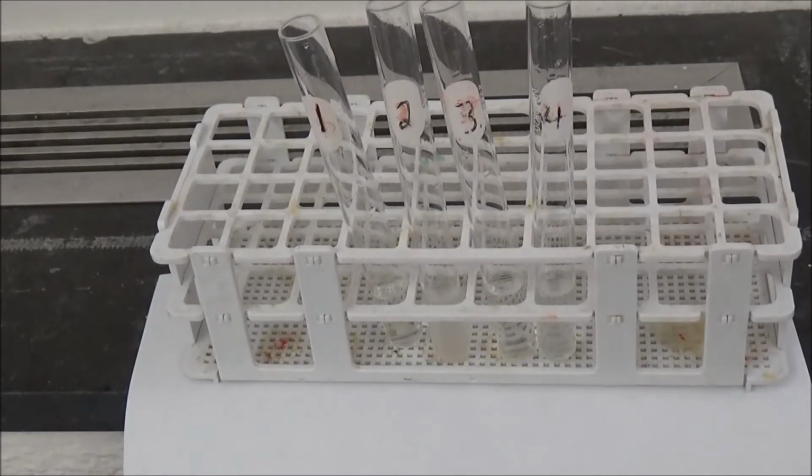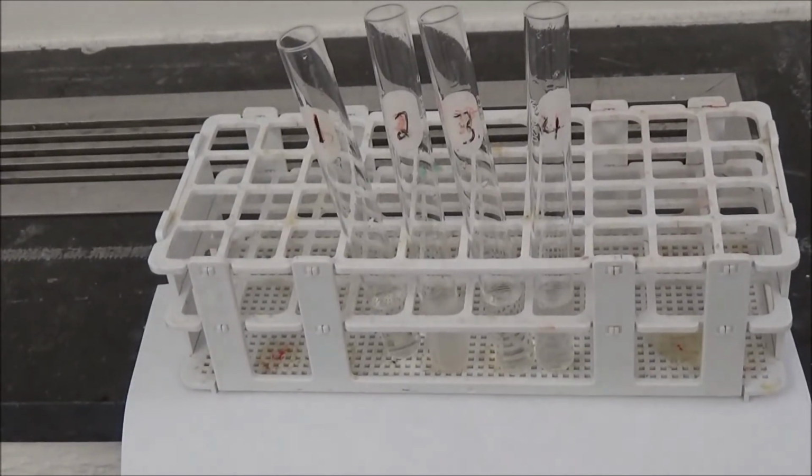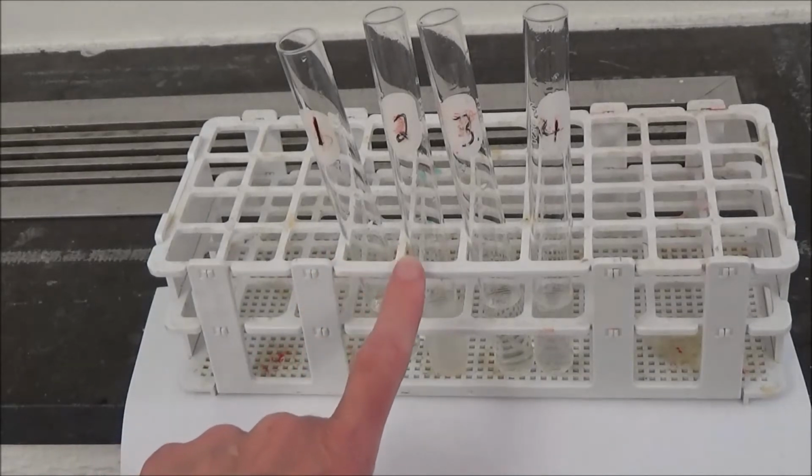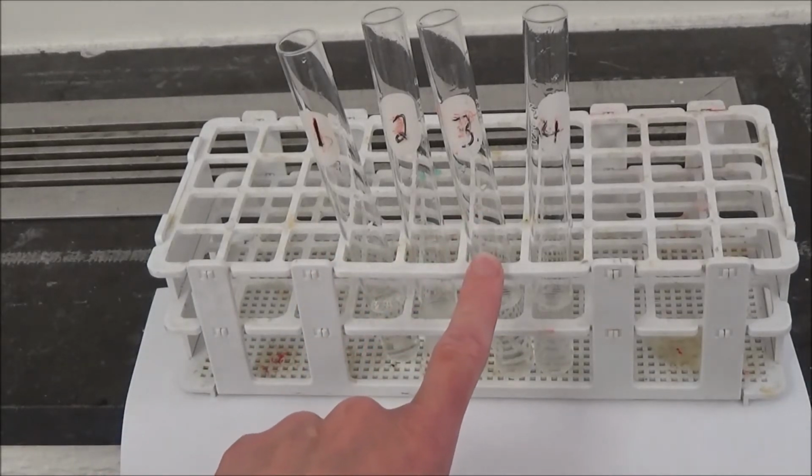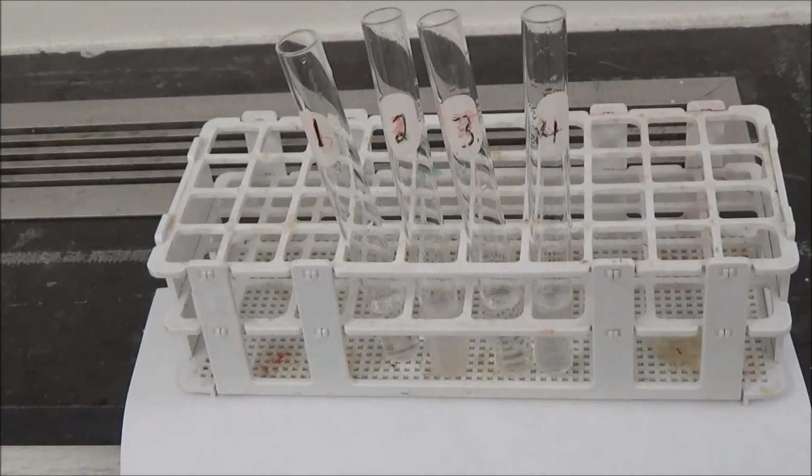Okay, so we have our 4 test tubes set up, containing water, starch, egg albumin, and gelatin. And we're going to add our Biuret reagent to each tube.